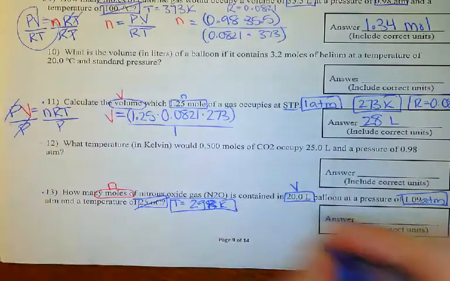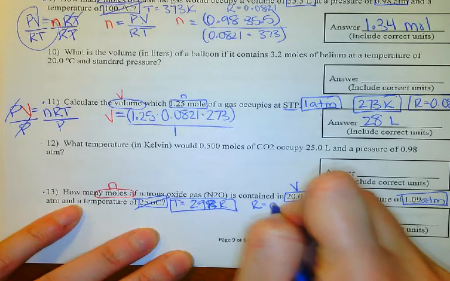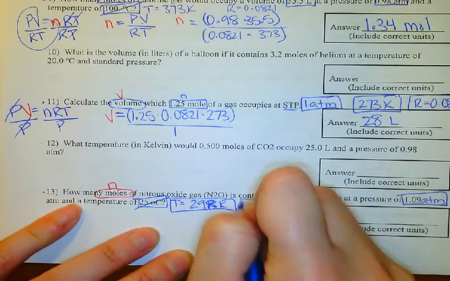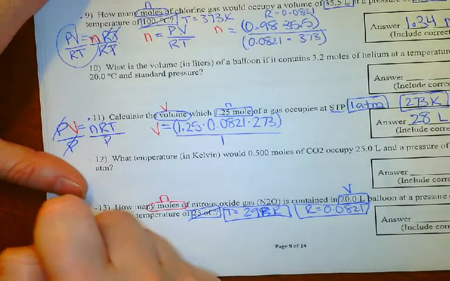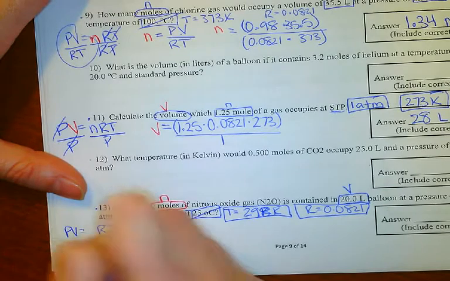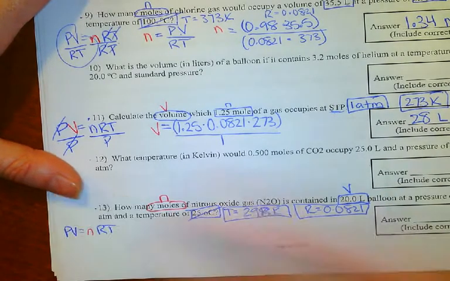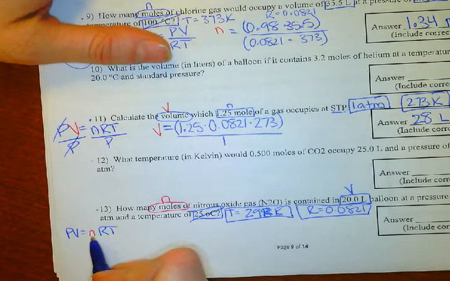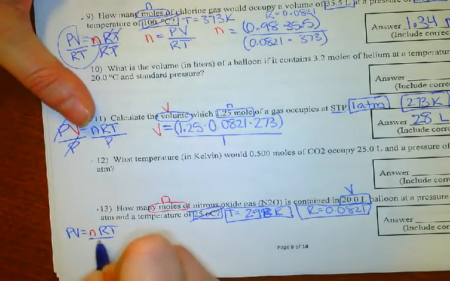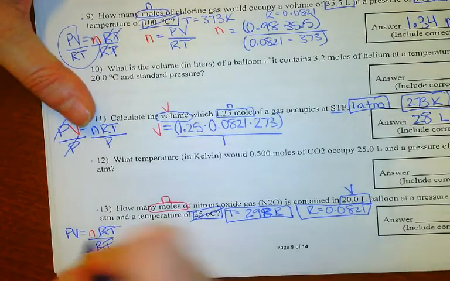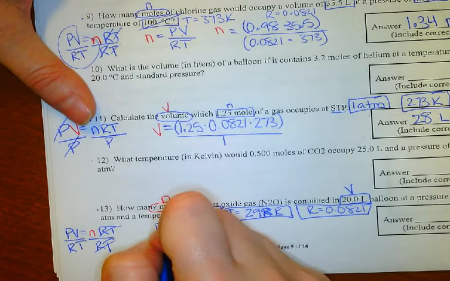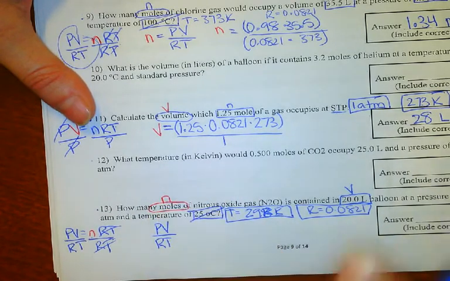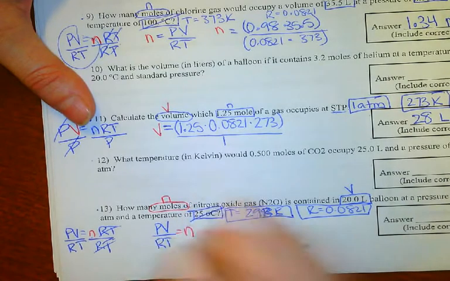Our ideal gas constant is 0.0821. Alright, so again, I end up with my equation, PV equals nRT, and n is what I'm looking for. So to get rid of n times RT, I divide it by RT. That makes it cancel out. But if I do it to the right side of the equation, I have to do it to the left side of the equation. So we end up with PV over RT equals n.